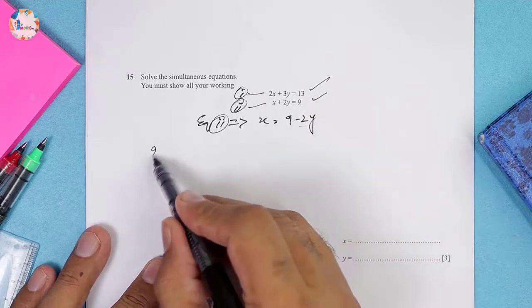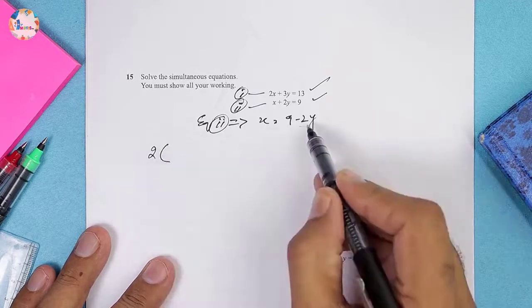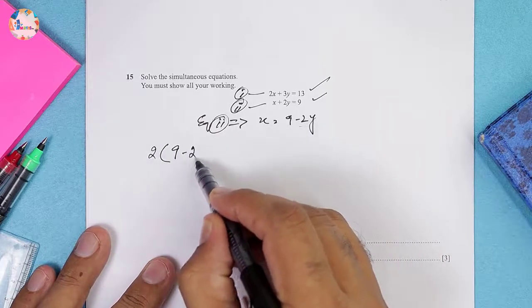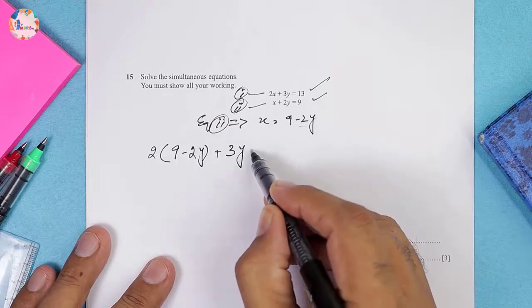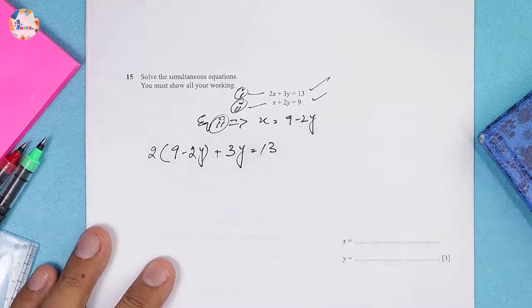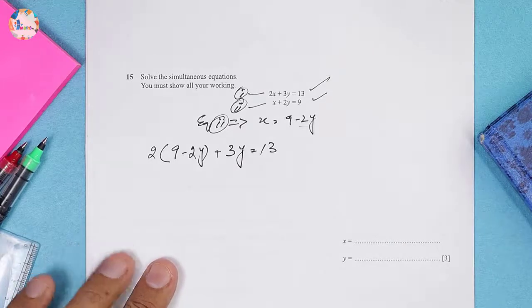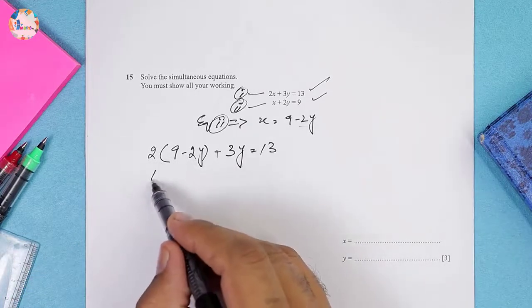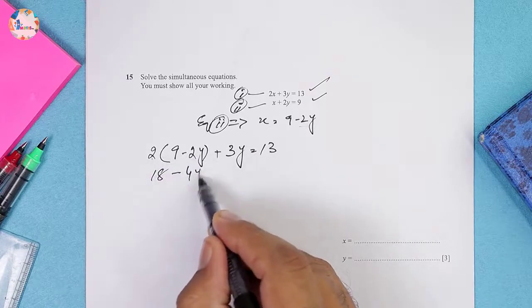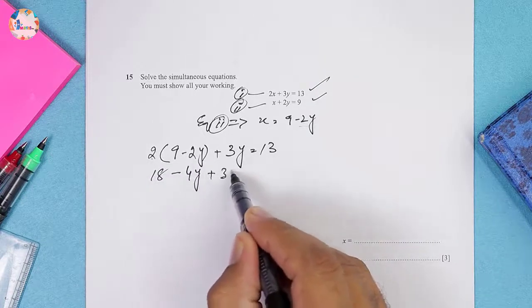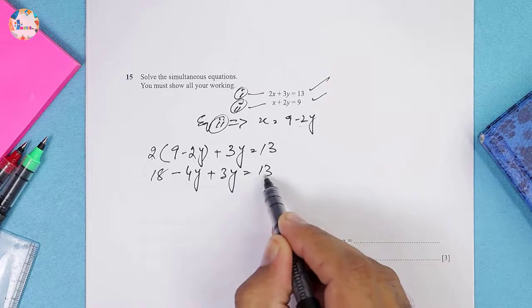So this will be 2 into x, which is 9 minus 2y, and plus 3y is equal to 13. After replacing this value, now we will be simplifying. This will be 18 open bracket, so 18 minus 2 into 2 will be 4y, and plus 3y is equal to 13.